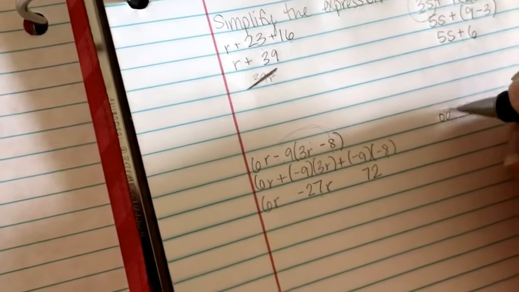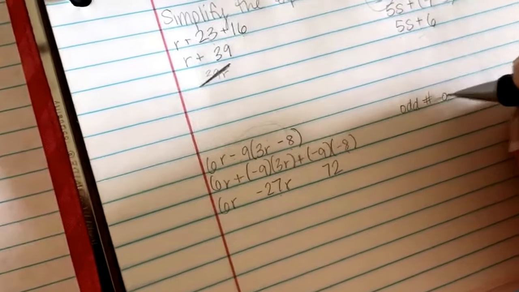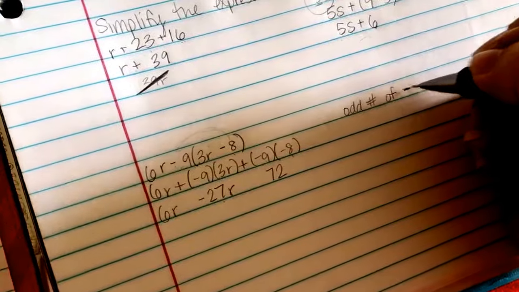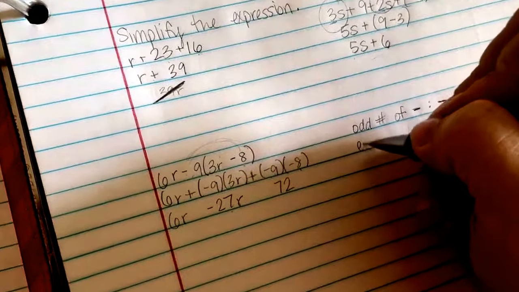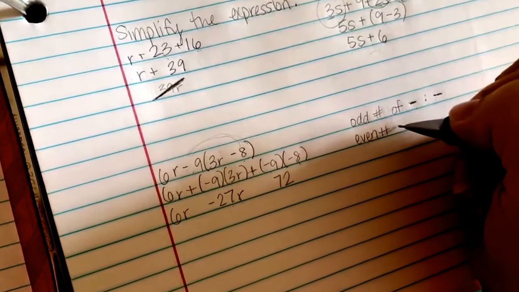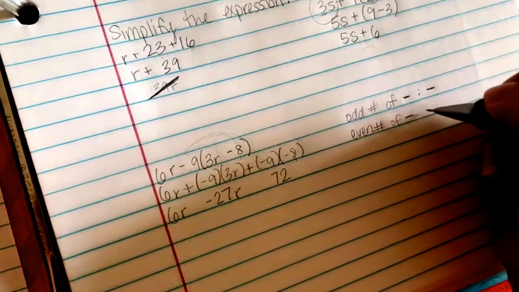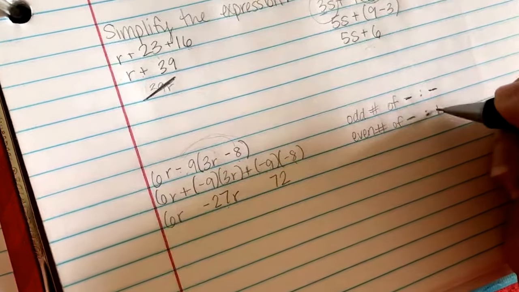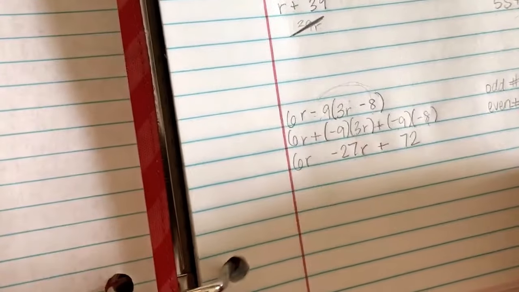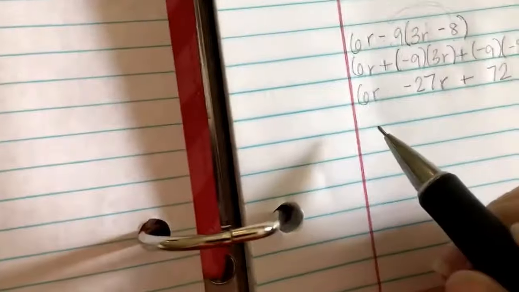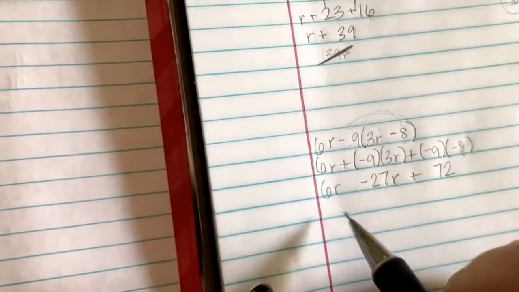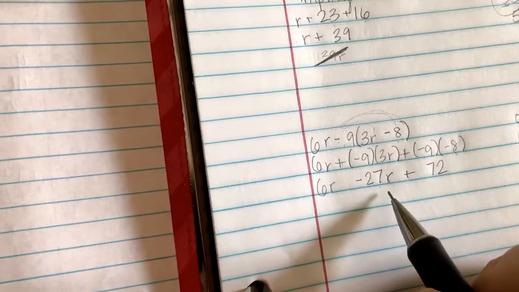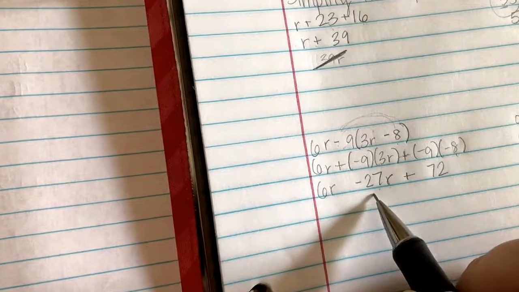Remember, if you have an odd number of negative signs, your answer is going to be negative. If you have an even number of negative signs, your answer is going to be positive. So don't forget the plus sign there. So this one will be 6r minus 27r plus 72. Oh, but we still have like terms. Not paying attention. We can subtract these.